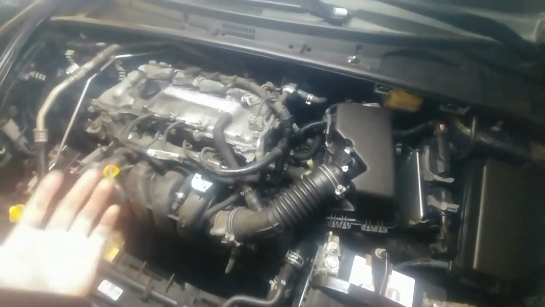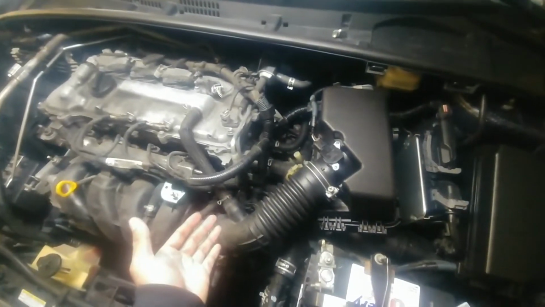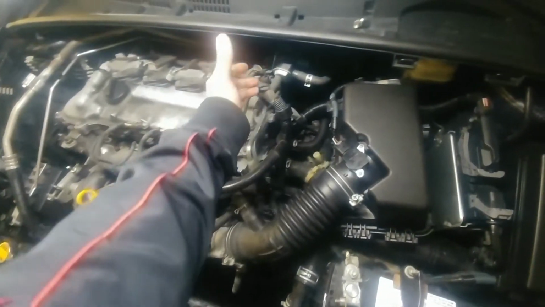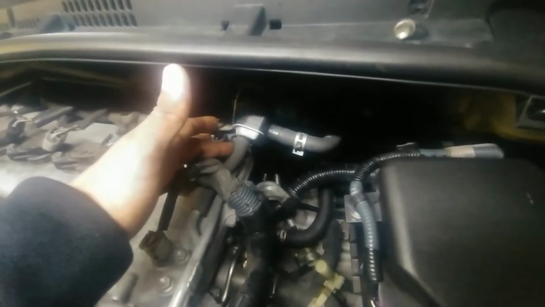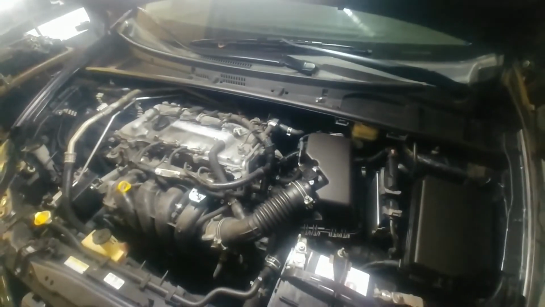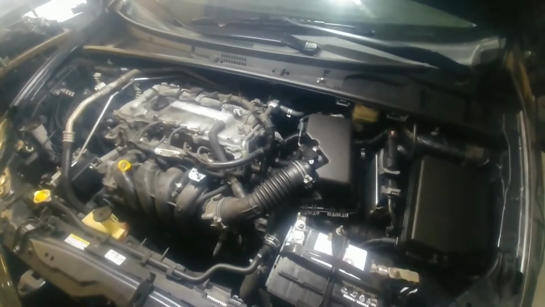The reason being is I could have replaced the purge valve and this metal line had a crack. I would have still had the same concern, or this rubber hose that goes to the purge valve could have been dry rotted and cracked. Again, I would have had the same concern if I just replaced the purge valve.